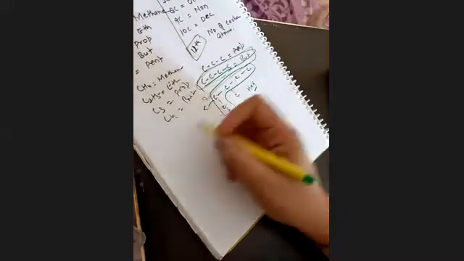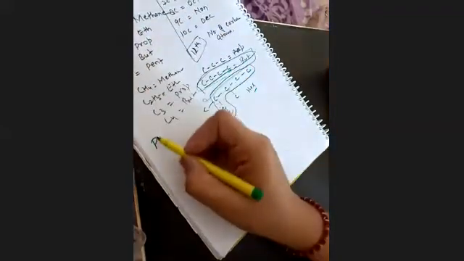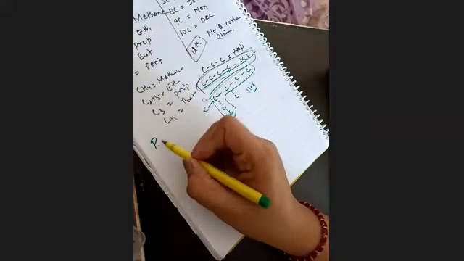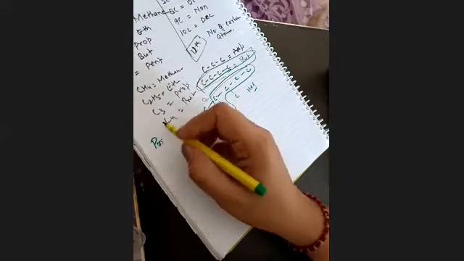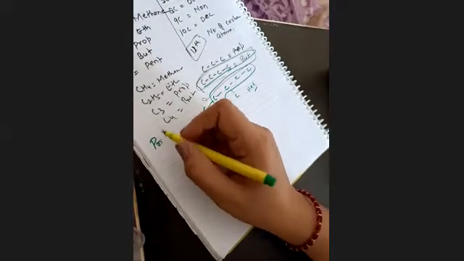Okay. So after word root, let's just talk about prefixes, and especially prefixes or suffixes. So let's start with the suffix.